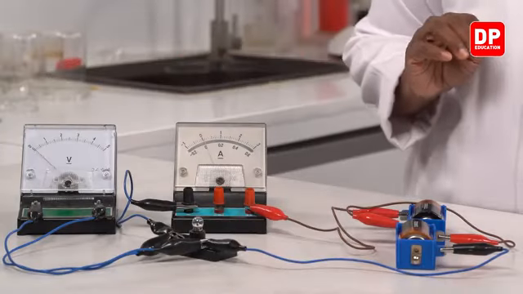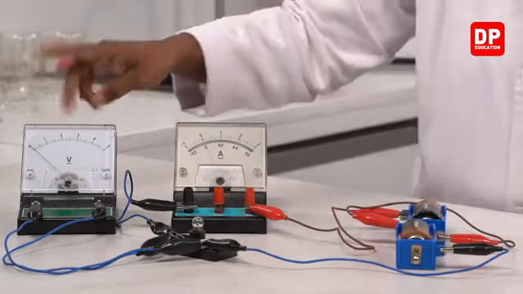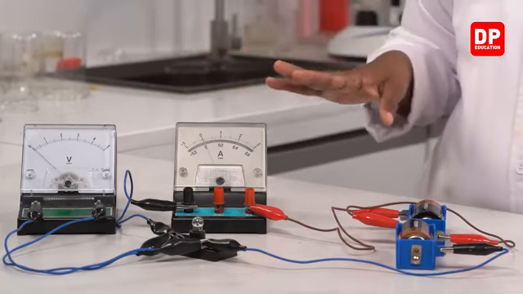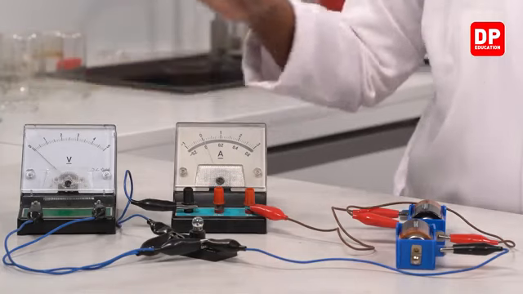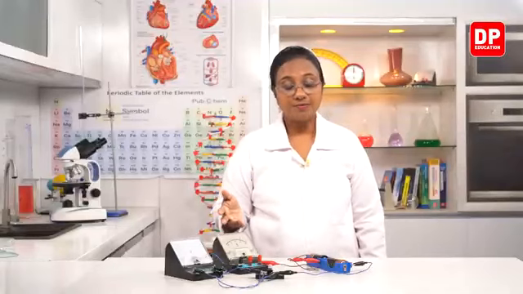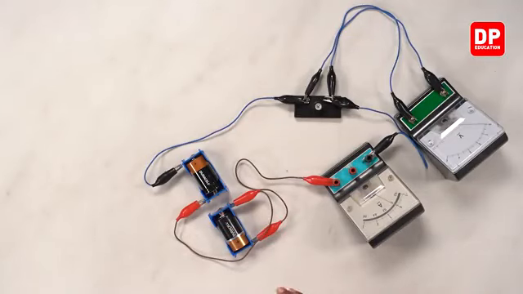Can you see any change here? The bulb does not light. Voltmeter reading 0. Ammeter reading 0. So that means there is no potential difference and there is no current flow through the circuit. Why is that? Because both the negative terminals are connected together. Both are electrons. They are high in negative charges.